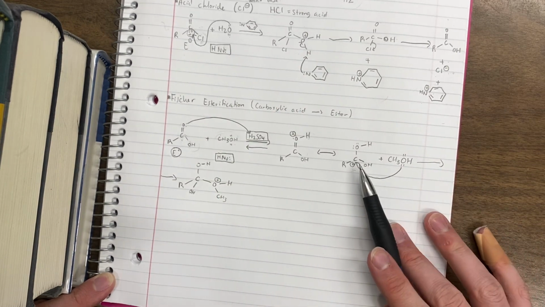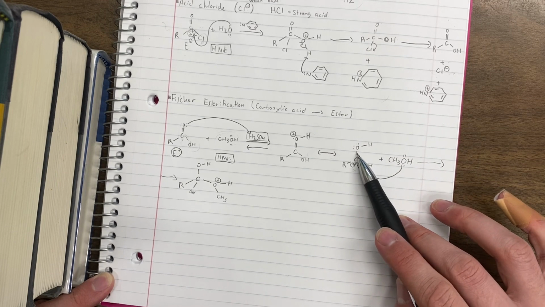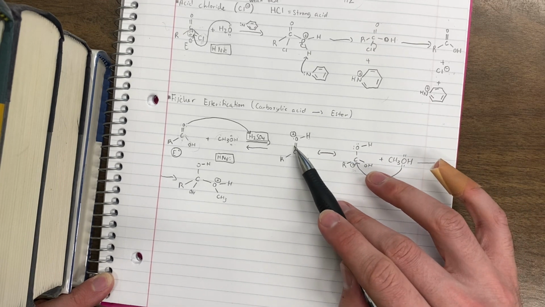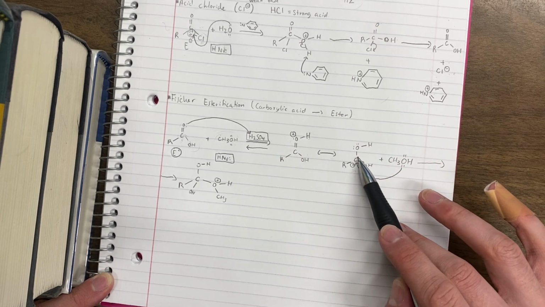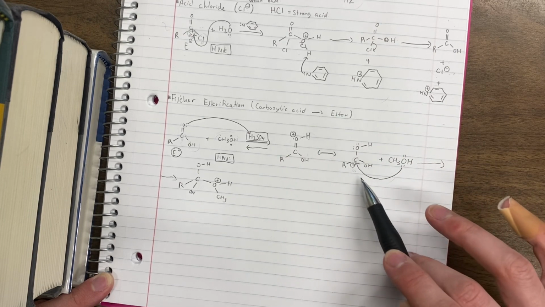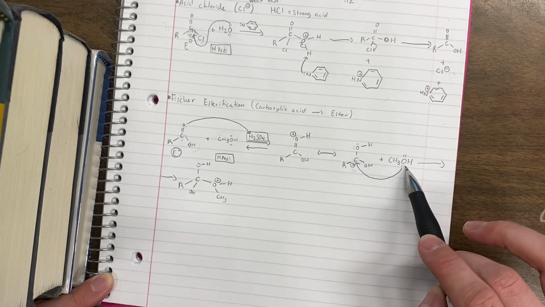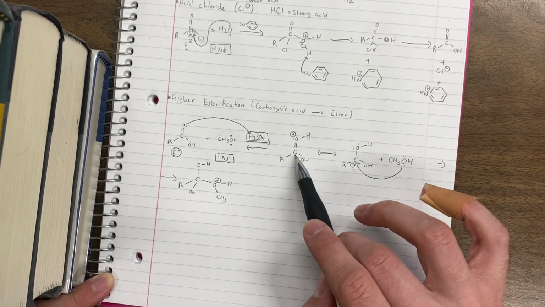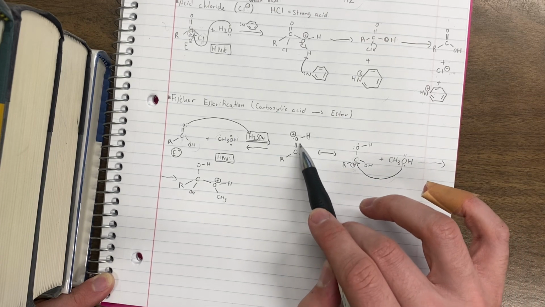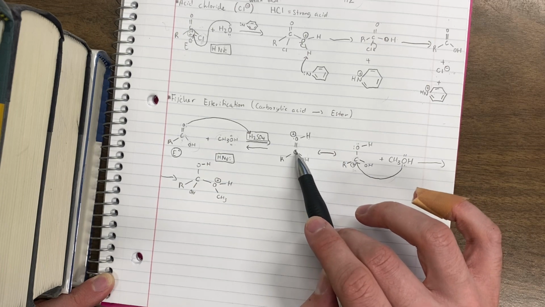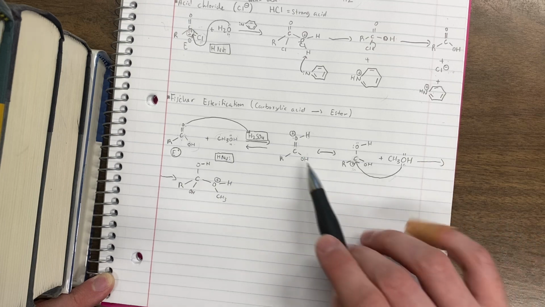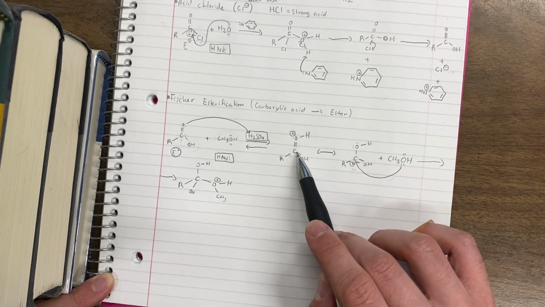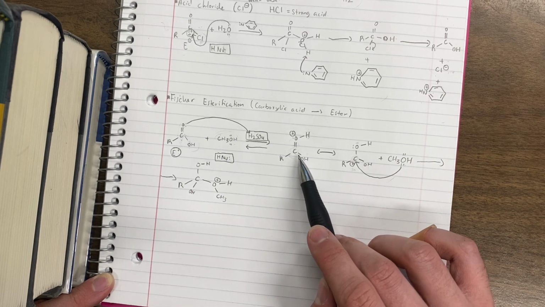One of the reasons why we moved this double bond here is to make room for the methanol to attack. Because if methanol attacked with the carbonyl group having its double bond, the carbon would have exceeded its octet, which is not something we want.